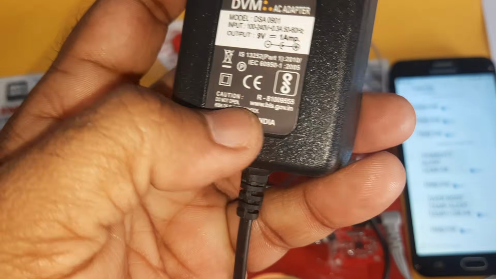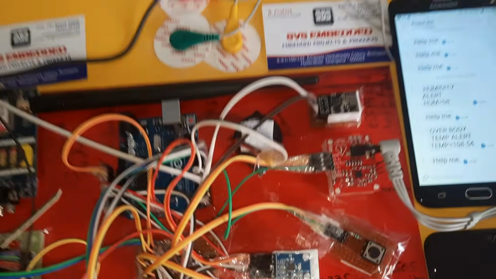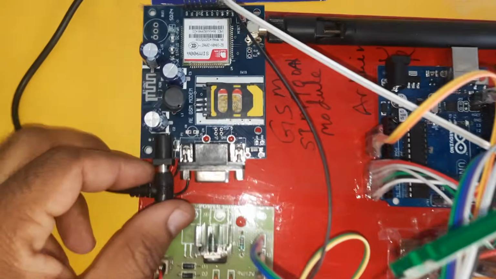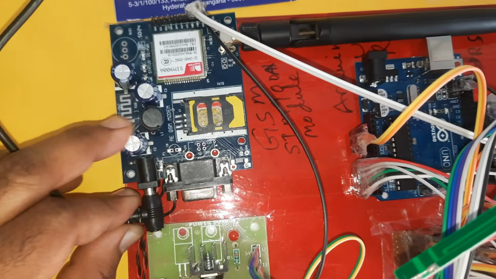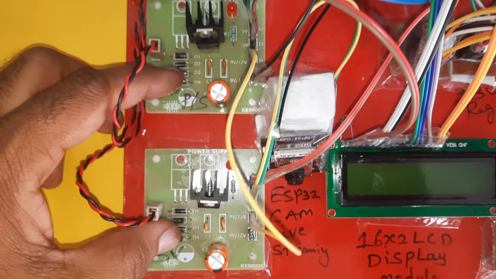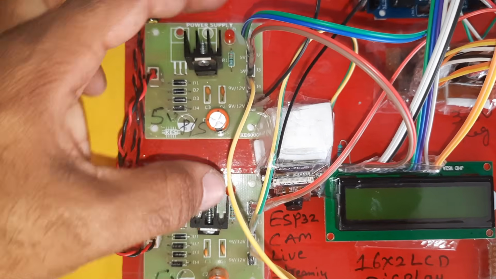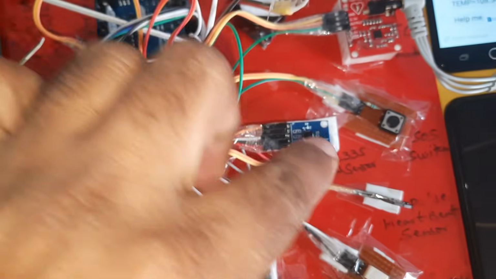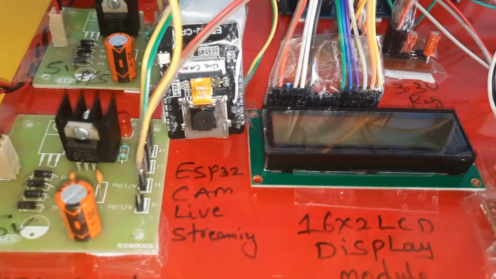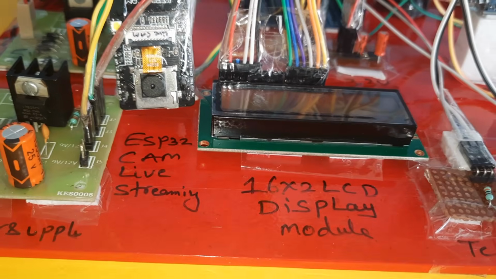Here we are using a 0 to 9 volts adapter power source, connected to the GSM. The adapter power supply goes to a bridge rectifier, filter capacitor and 7805 regulator, with one LED, one power supply for the sensors, and one power supply for the ESP32-CAM live streaming.